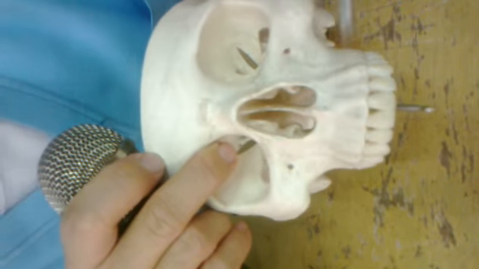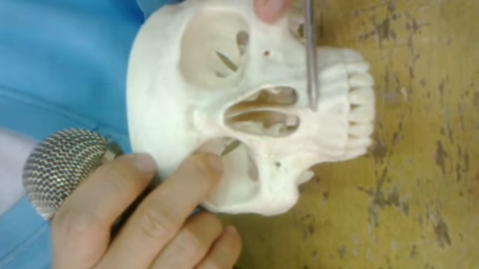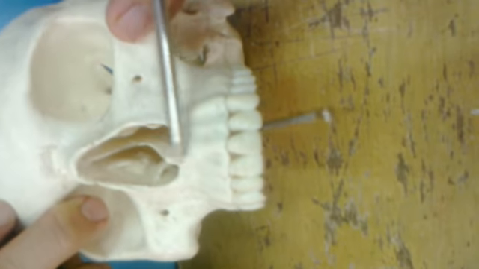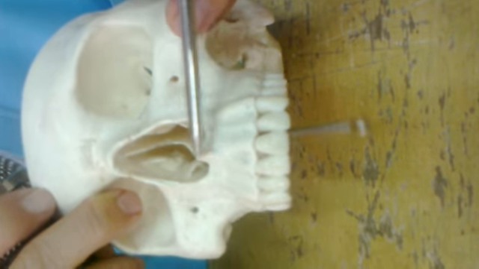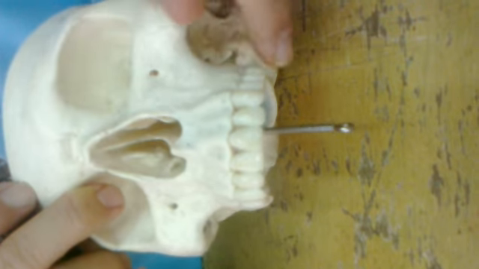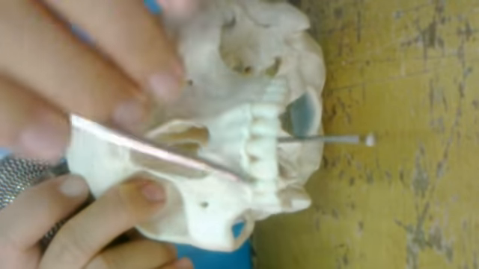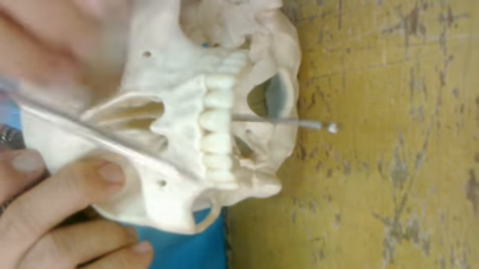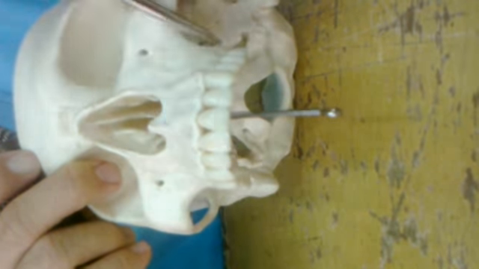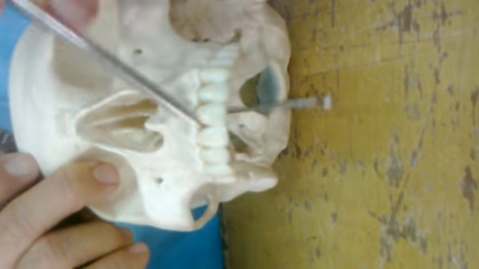Okay. Next, at the midline of your maxillary bone, you have again a suture. We call the suture the intermaxillary suture. Then in this part here, we call this now the alveolar process of the maxillary bone.